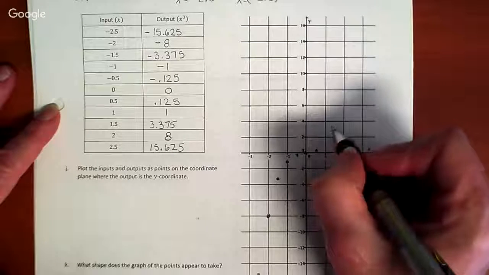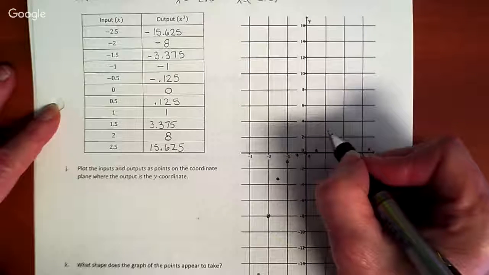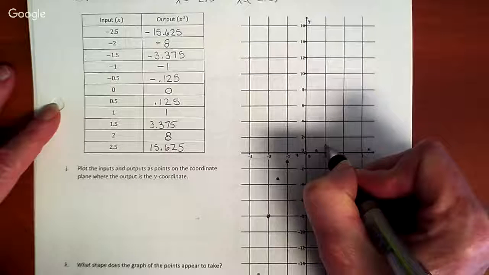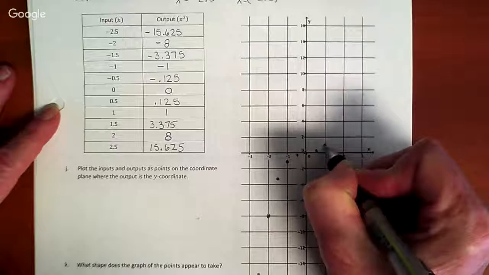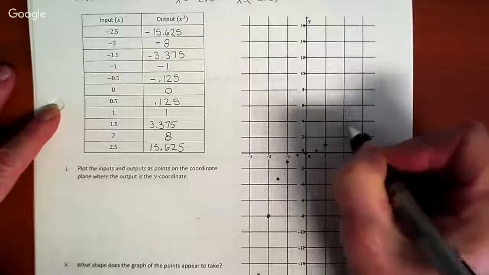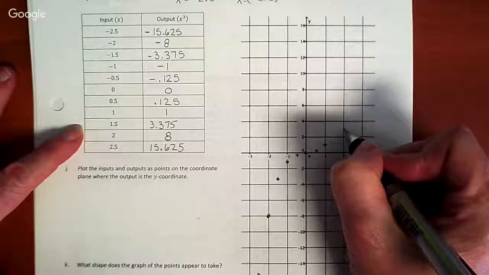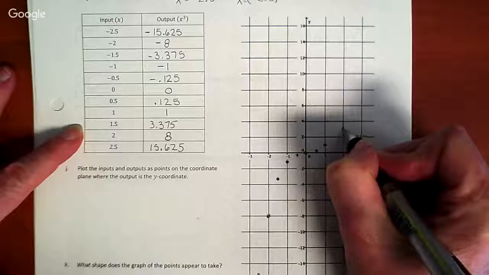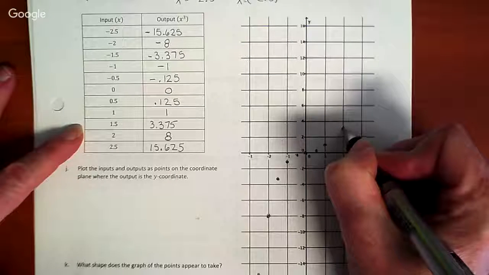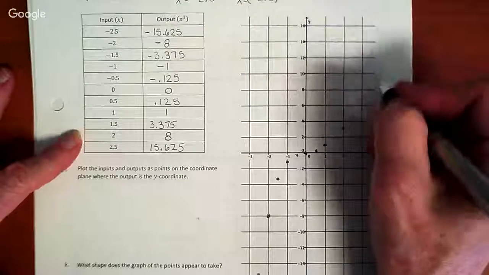Then we've got 1 and 1. And we got 1.5 and 3.3. And we've got 2 and 8.